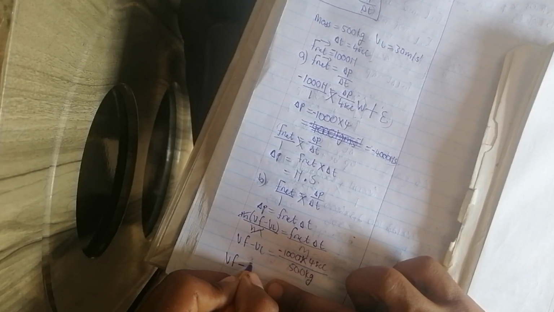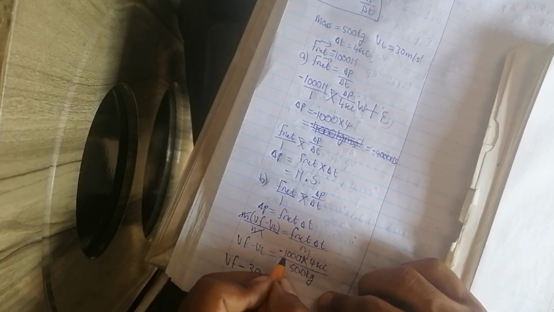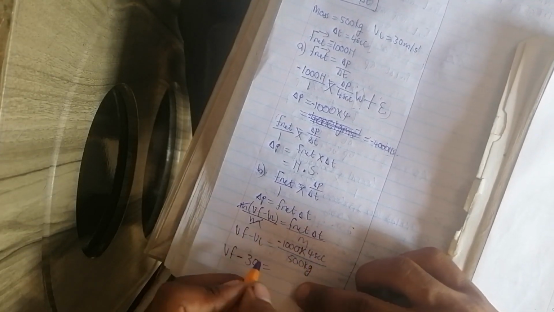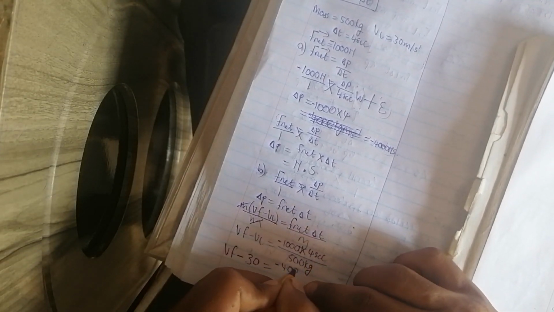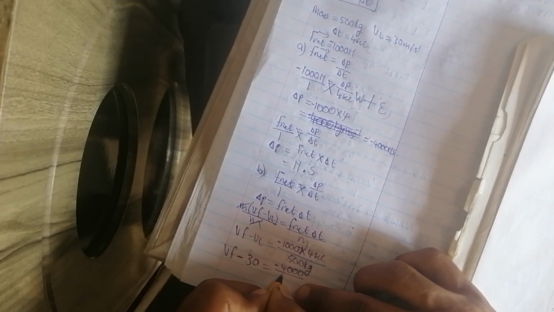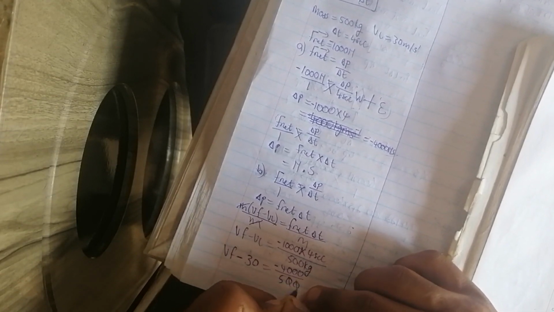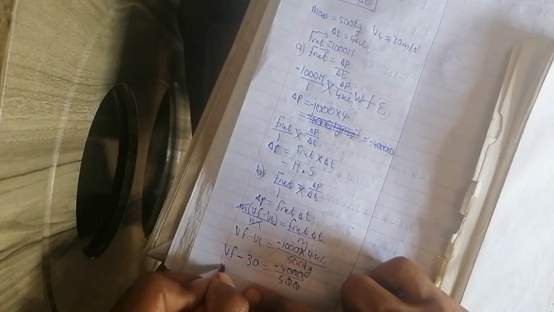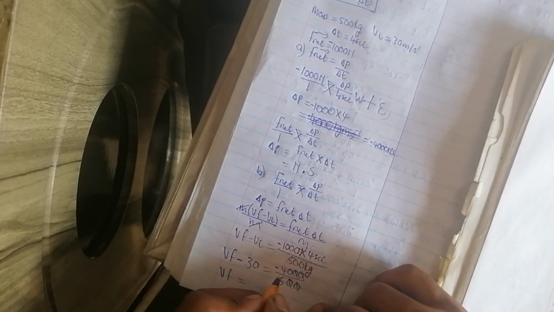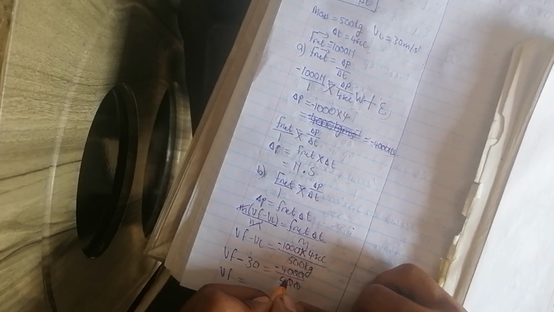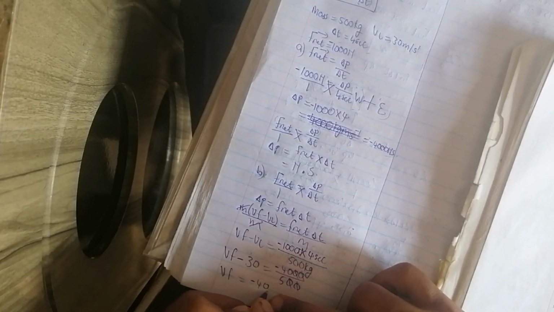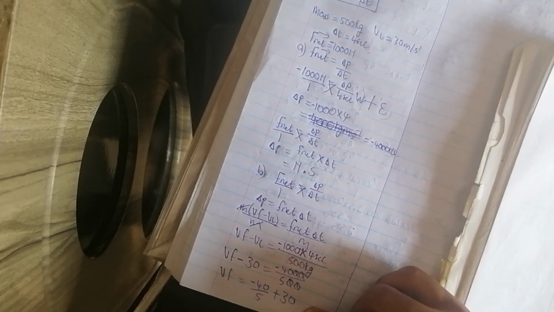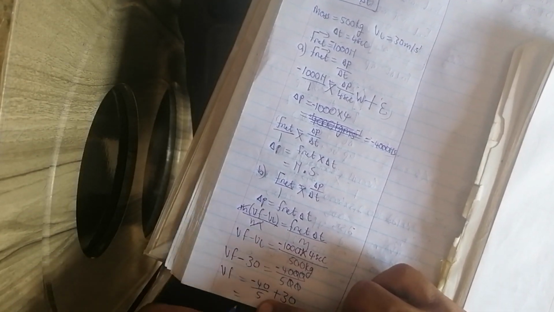That was 30, which equals negative 1,000 times 4, it's negative 4,000, over 500. And then VF equals, let's see, negative 40 over 5 plus 30. This is exactly what we will have.